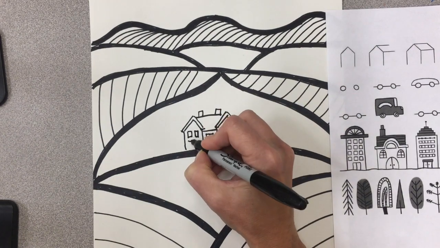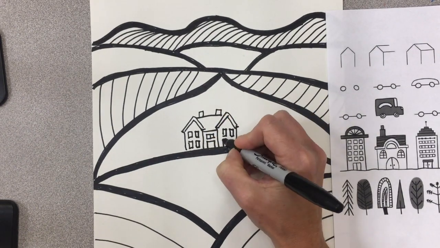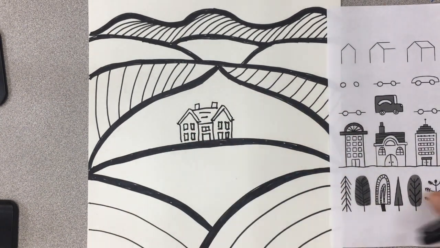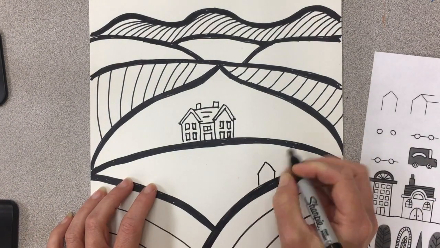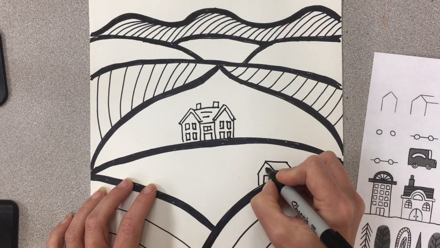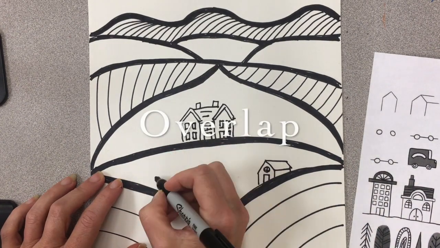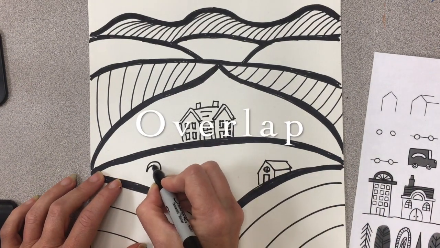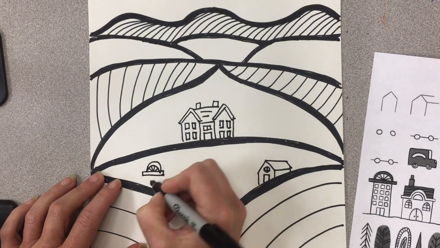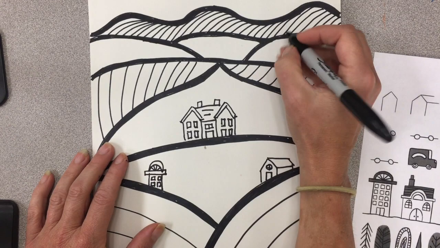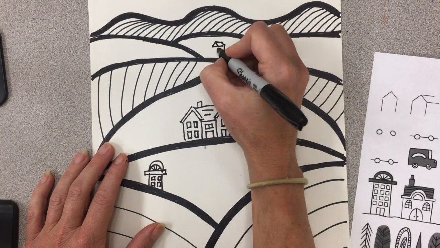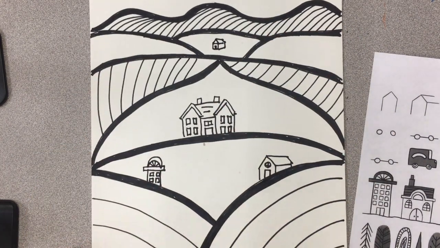Begin your details by using either the worksheet and the resources or maybe houses in your neighborhood to draw houses and buildings where you live. Keep them simple using geometric shapes like rectangles and squares. This is an excellent opportunity to tuck some behind hills, overlapping to show a sense of depth and space. Lastly, don't forget your size relationship, larger in the front and smaller in the back.